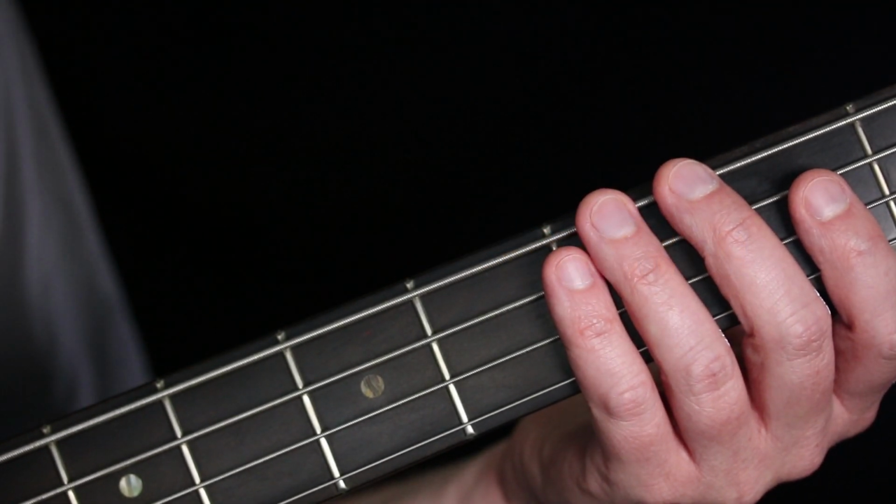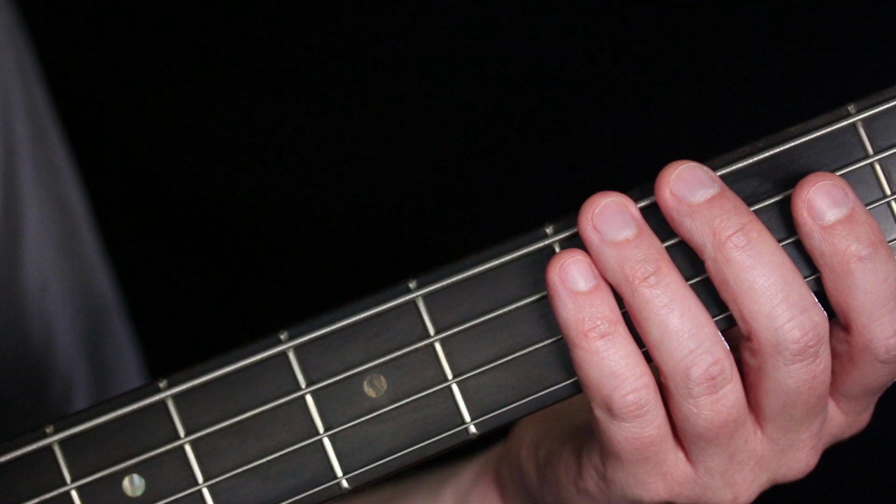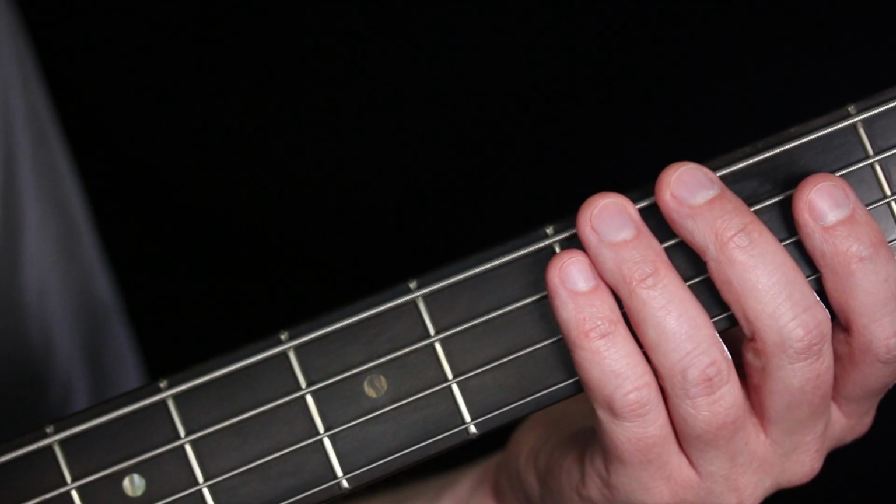The most common type of slide is the connecting slide, and it connects two distinct notes. That means you hear the first note, the starting note, and the ending note clearly with a slide in between.